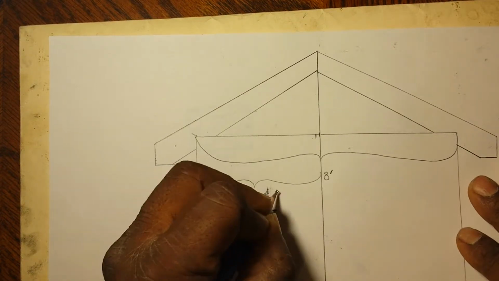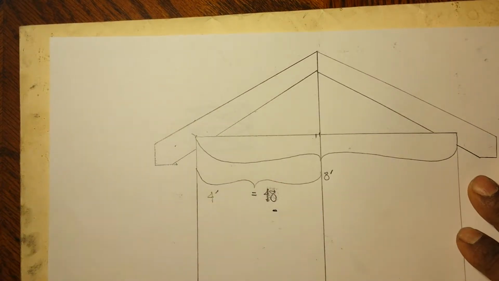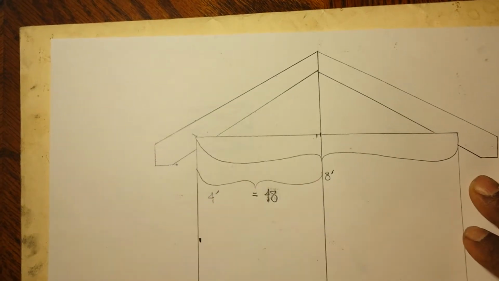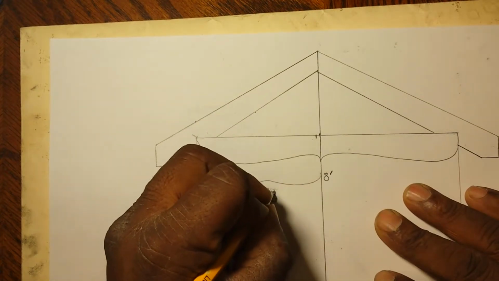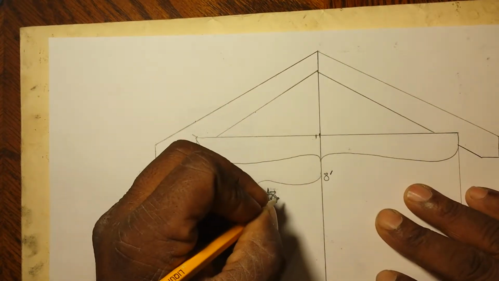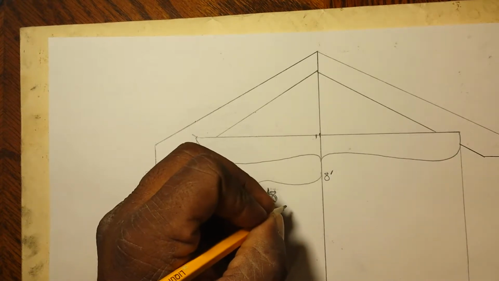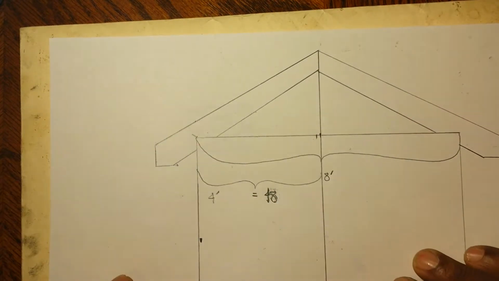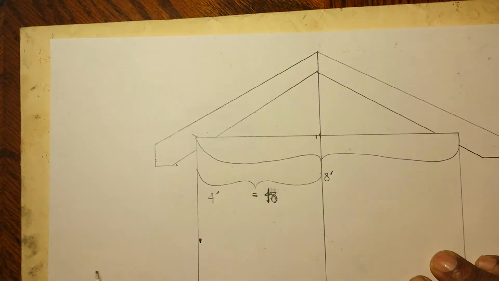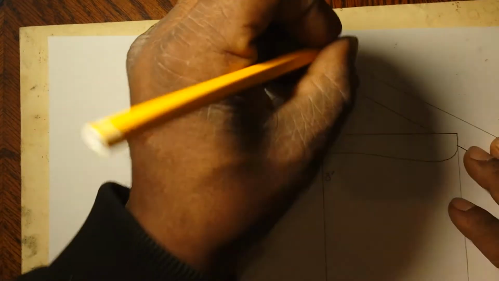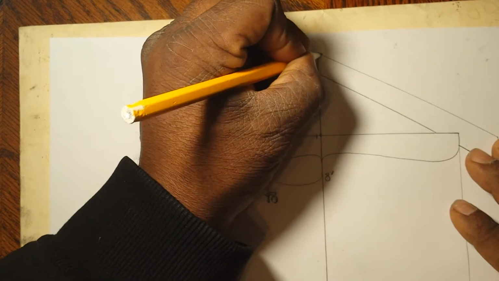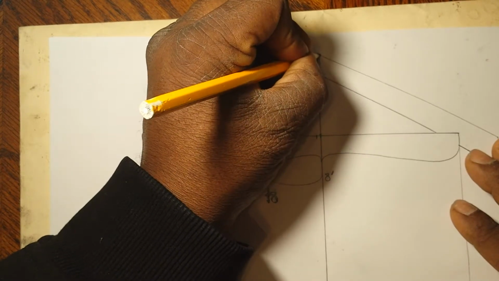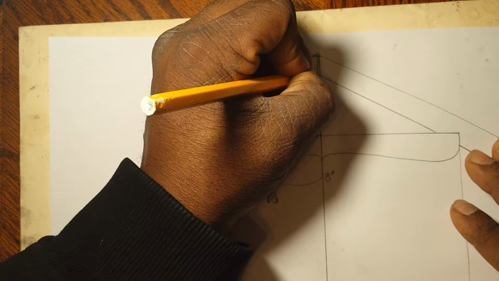All right? Uh-oh. Got a lead break there. But I got another pencil in the back up here. I don't want this to get too sloppy. So you got 48 inches there. All right? And then, one thing that you have to take into account when you're making rafters is the ridge. The thickness of the ridge has to be taken into account. All right.